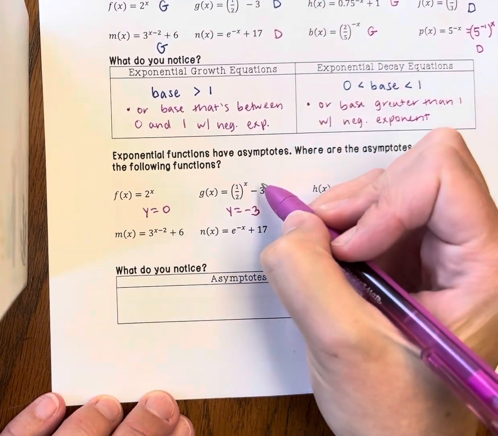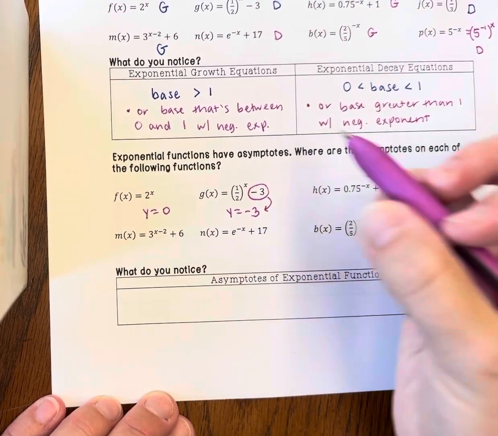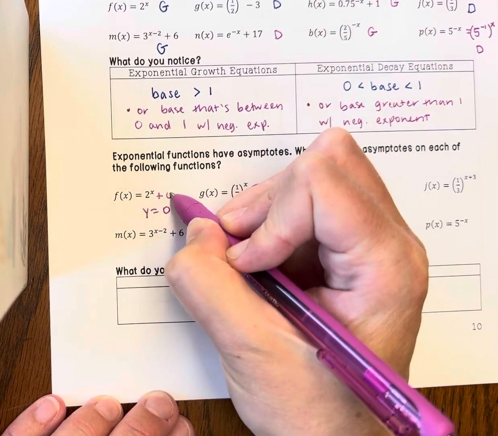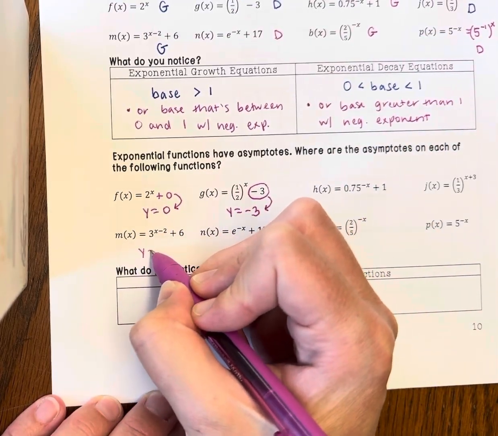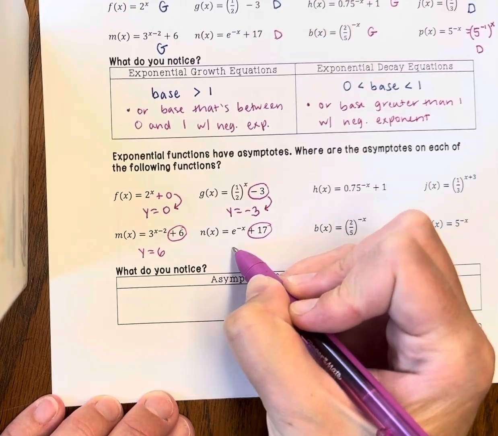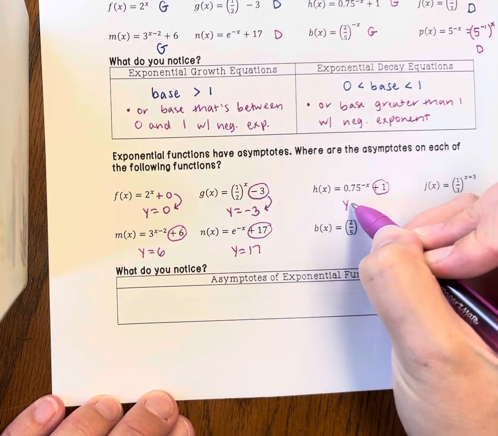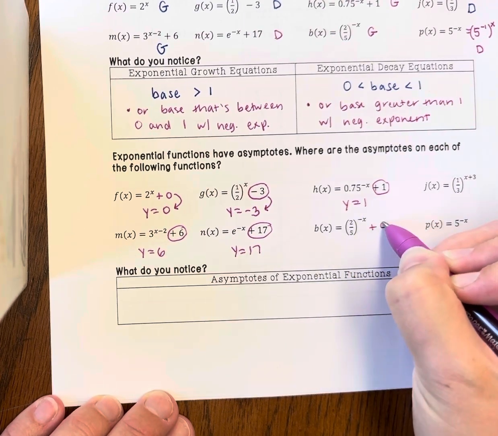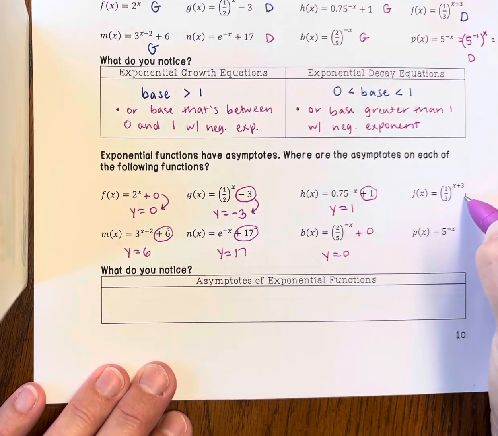All right, so the number on the end, that is where the asymptote is going to be. This one had no number on the end, so that's where our 0 is. This means the asymptote is going to be at +6, +17, +1. This has nothing, so 0. This one has nothing on the end, so 0.